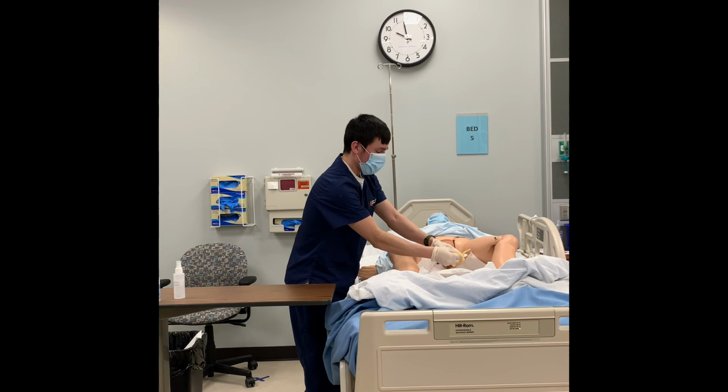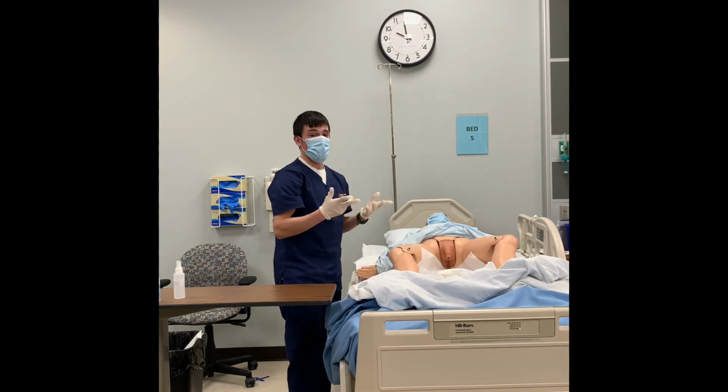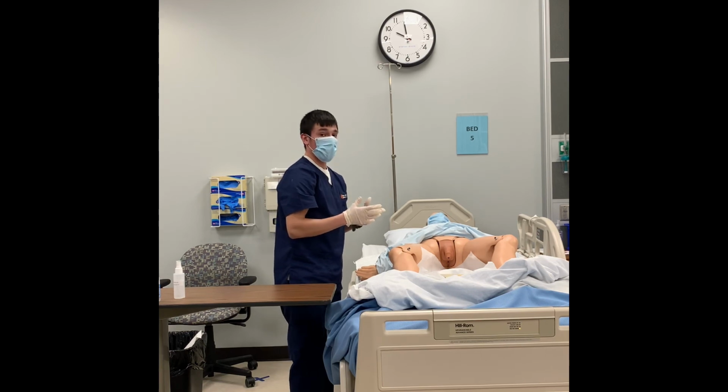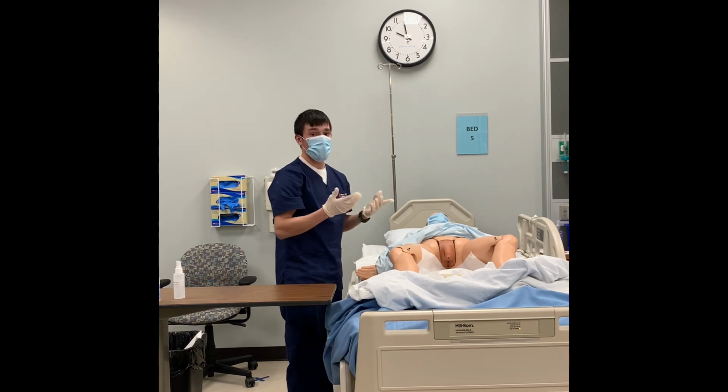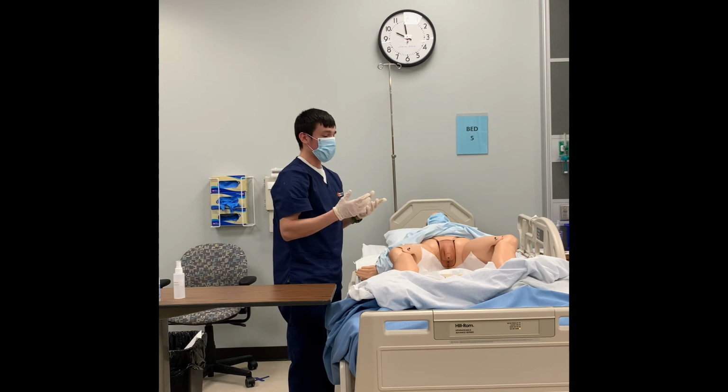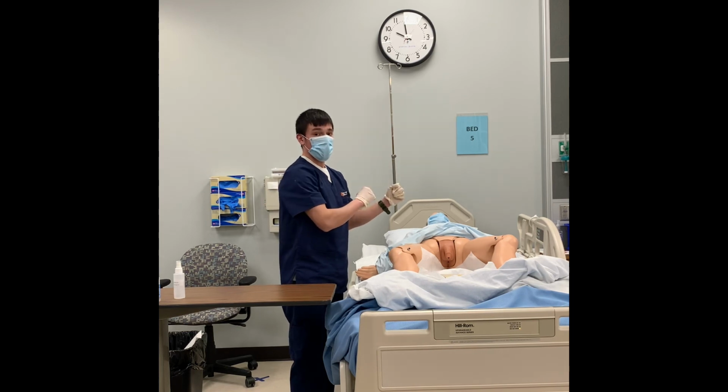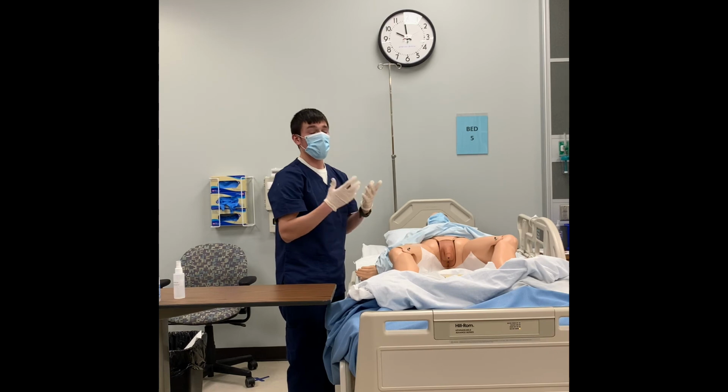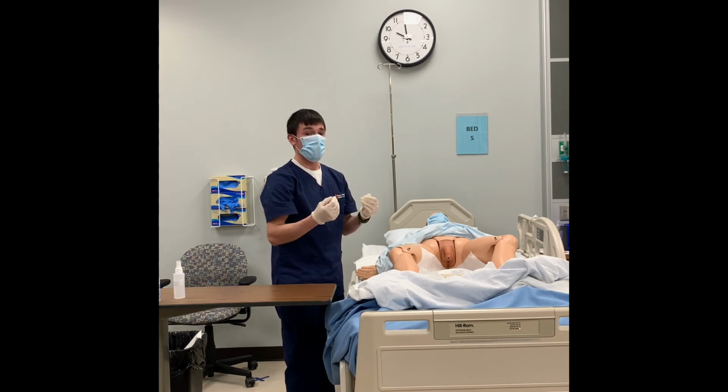After we discard it, I would do the same procedure as before. We would clean everything up, make sure that he doesn't have any discomfort, address any issues or problems that he may have, cover him back up, and put the blanket back up, give him his call light, perform hand hygiene, leave, and document.